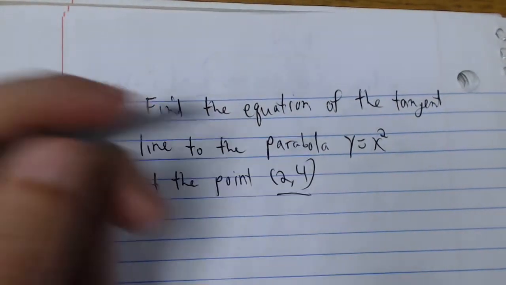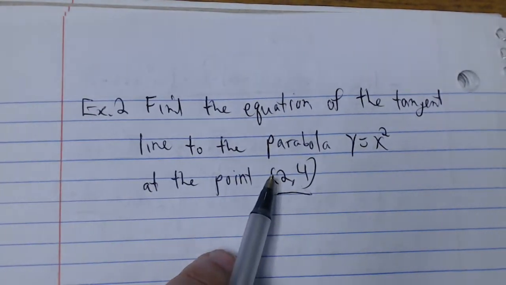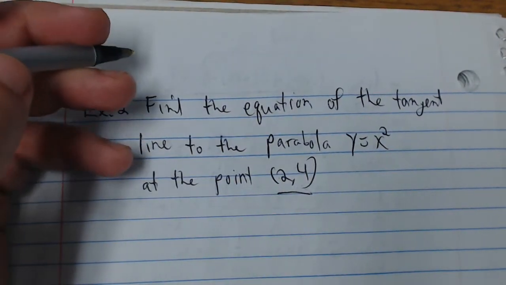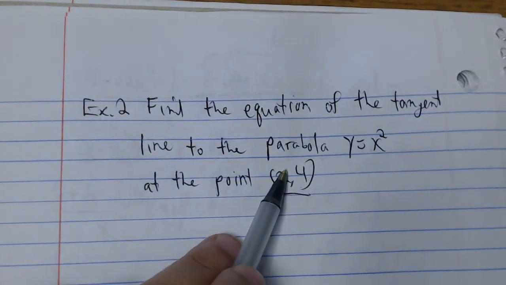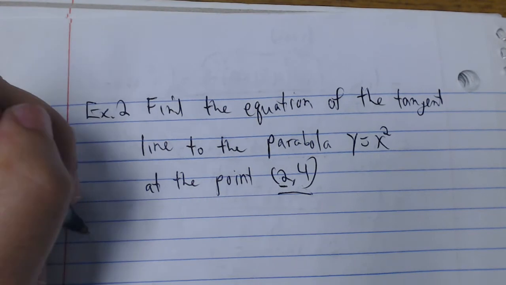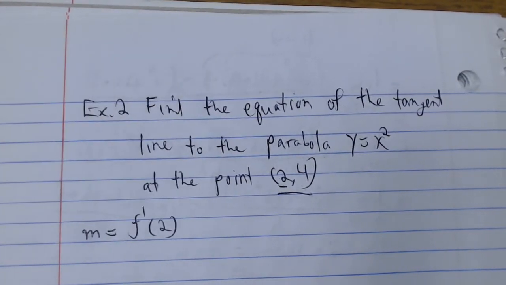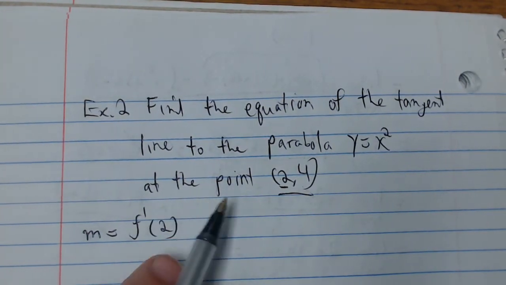We already have the point of tangency. And so what is it that we want? We want to find the slope of the tangent line at this point 2, 4. So if you think about it, where is the x value for it? It's 2. So to find the slope of the tangent, that's the same thing as finding what? The derivative of f at 2. Okay, so that's what I'm going after. I'm going after f prime of 2.